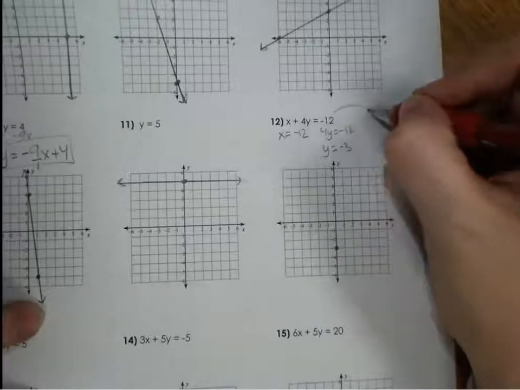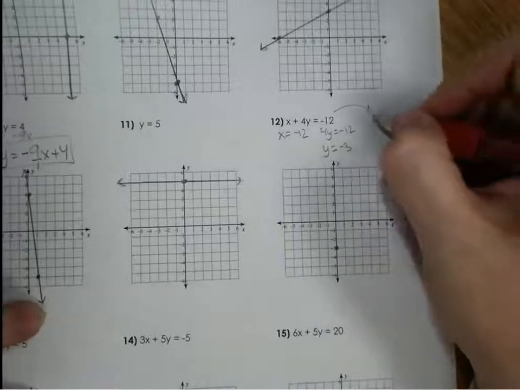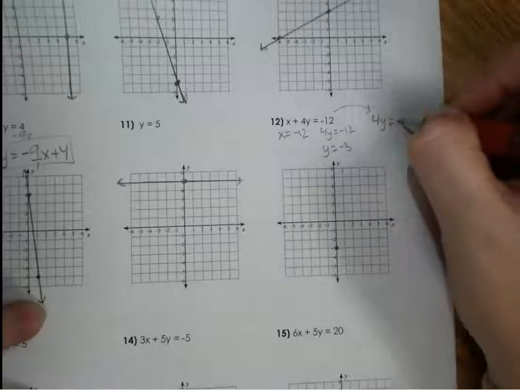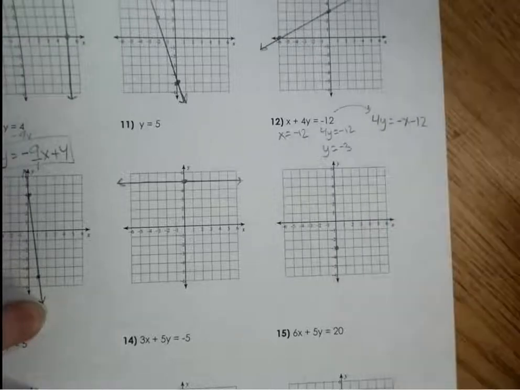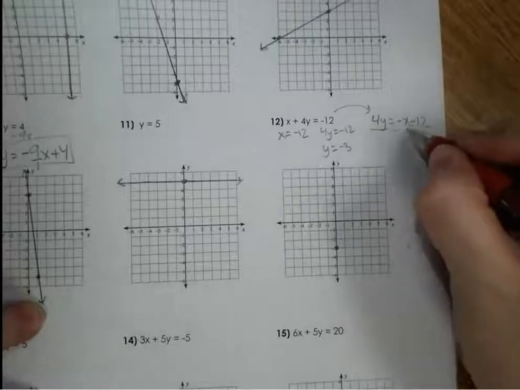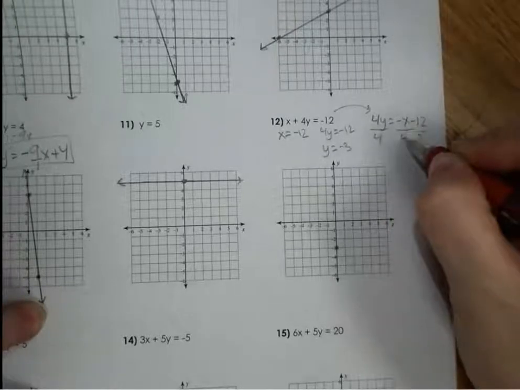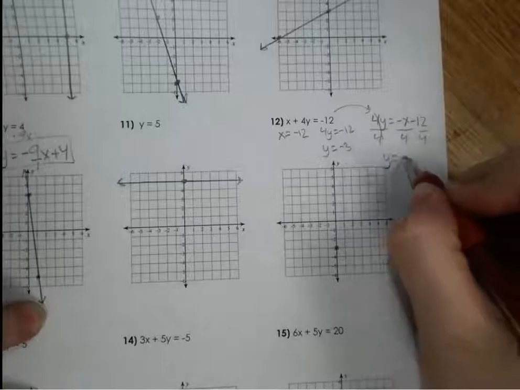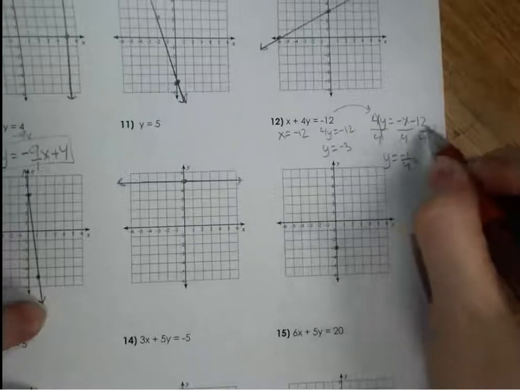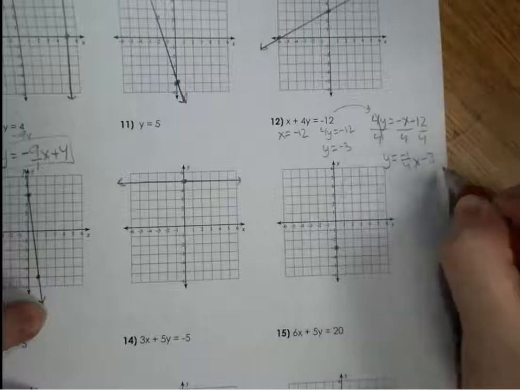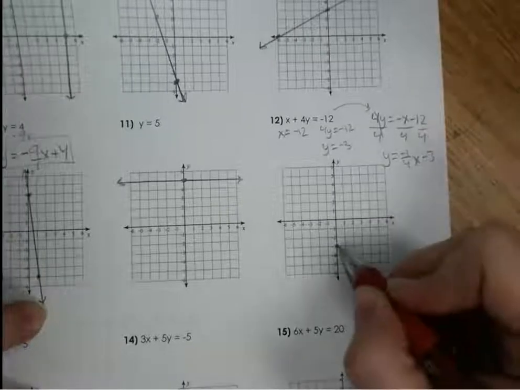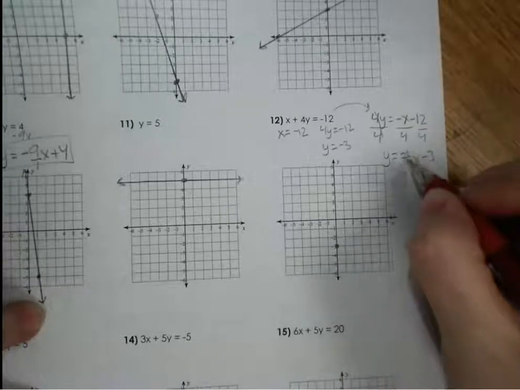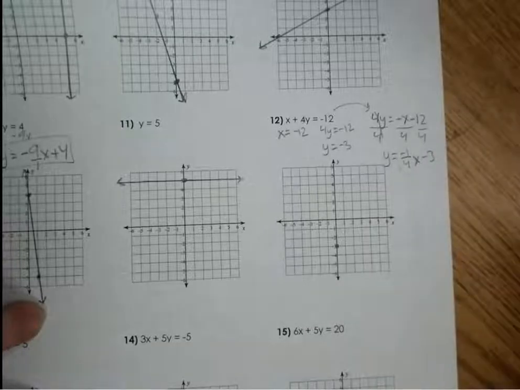All right, so over here, we're going to subtract the x. So we have 4y equals negative x minus 12. And we're going to divide each piece by 4. So the line is y equals negative 1/4 x and then minus 3. We knew that was going to show up because that is my y-intercept. But now I know my slope. Our slope is negative 1/4.